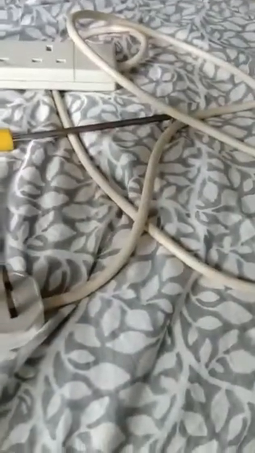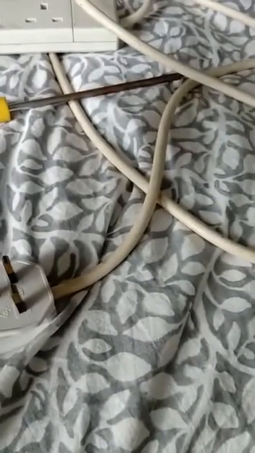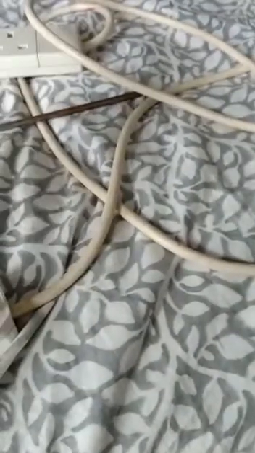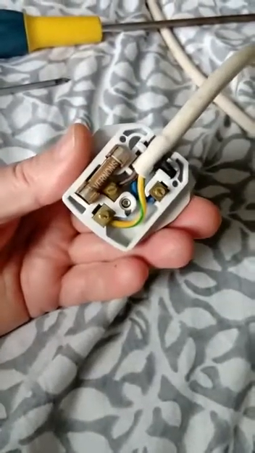Just remember, children, when you're using the plug, that it's not live. You need a screwdriver. There should be a screw to undo, and then when you open it up, you can explore inside. Look on the outside. What can you see?